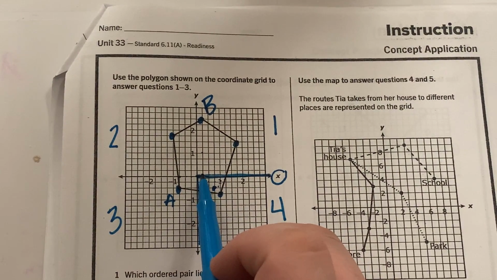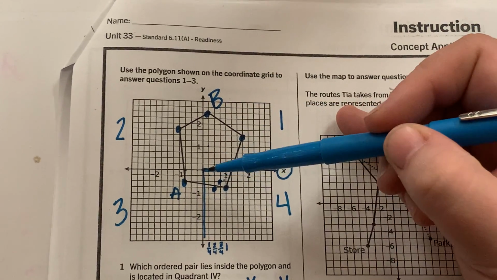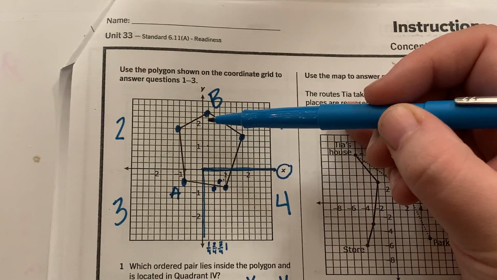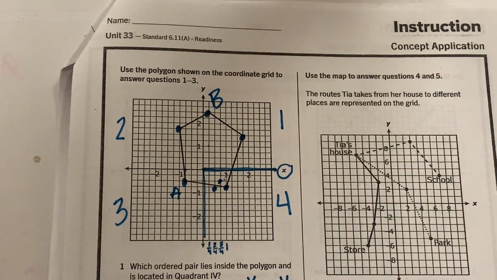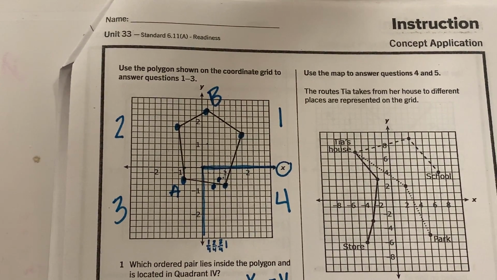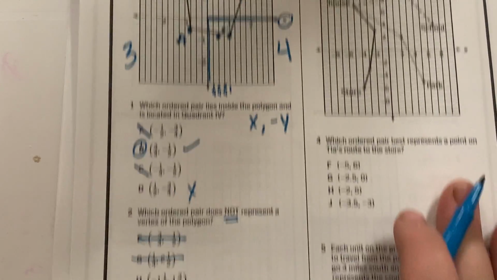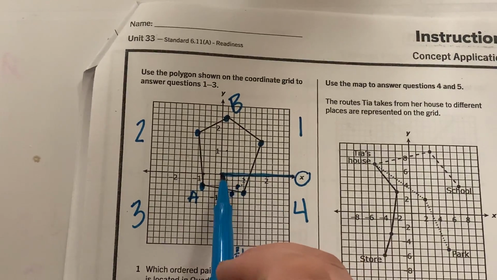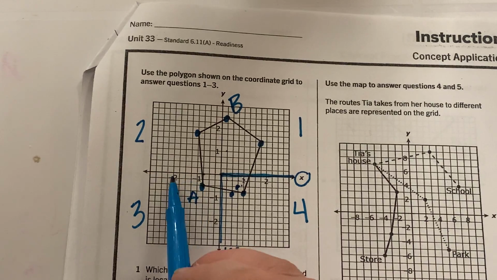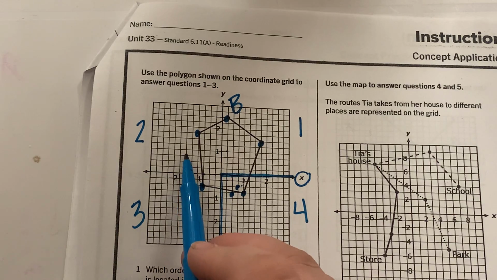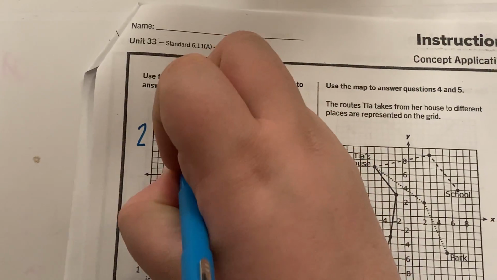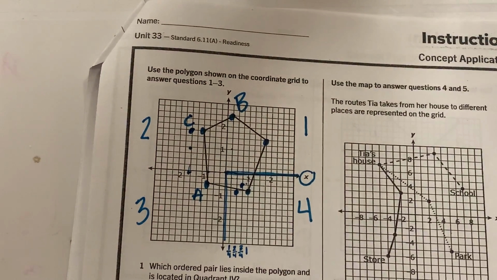I went over 1/4, and then I went up 2.5. Well, to get to 2, I had to jump all the way to the 2, and then I went halfway, which is 2 more spaces. H says negative 1.5, 1 3/4. So we're going to go to negative 1.5, which is going to be right between negative 1 and negative 2. And then it says to go up 1 3/4. 1 is here, and then I'm going to go up 3 more. 1, 2, 3. Is that a point? No, that is not a vertex on that shape.